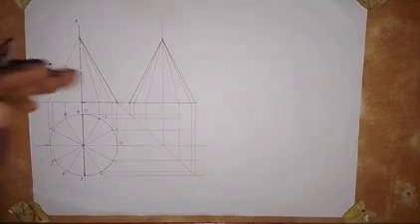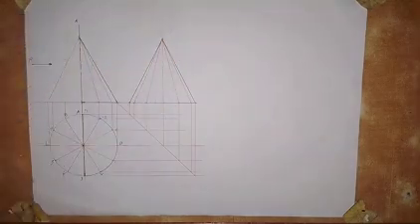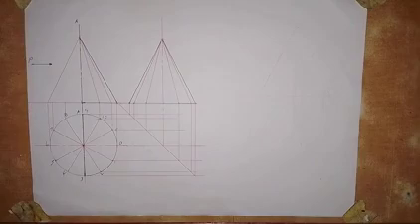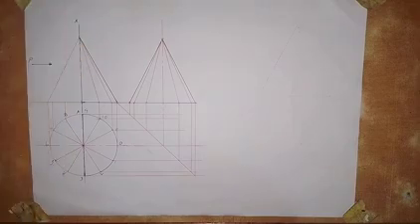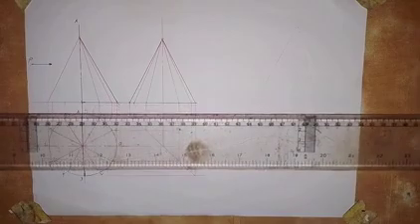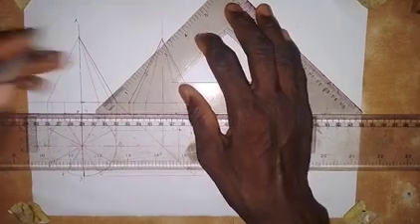But now, this is the shape that we are going to see when we are looking at it in this direction. We see this triangle, but we need to show that this surface here is rough when we cut this part off. That roughness, we need to show it with the use of arching lines. So with a 45 degrees square, we are going to arch this surface.